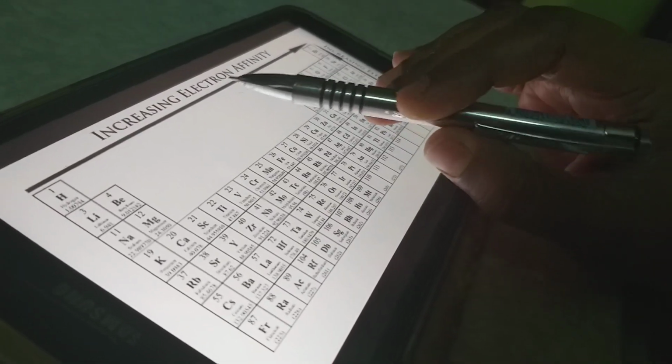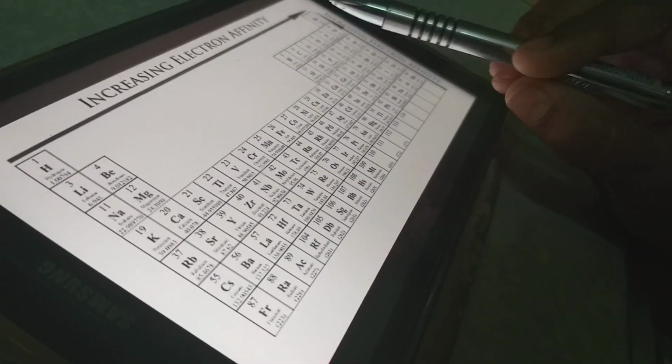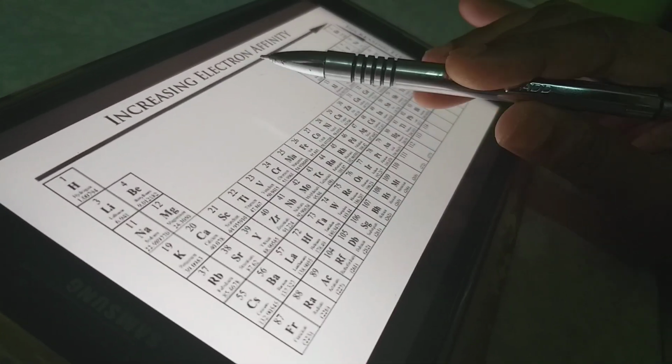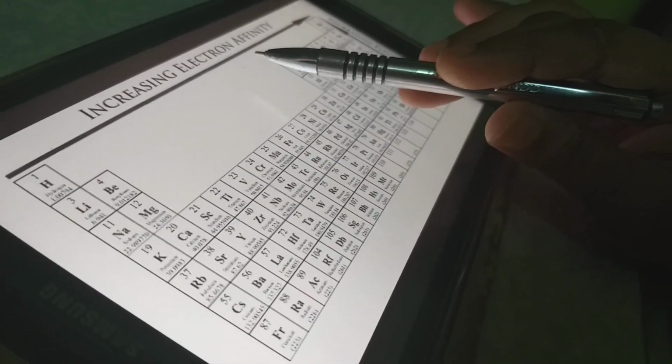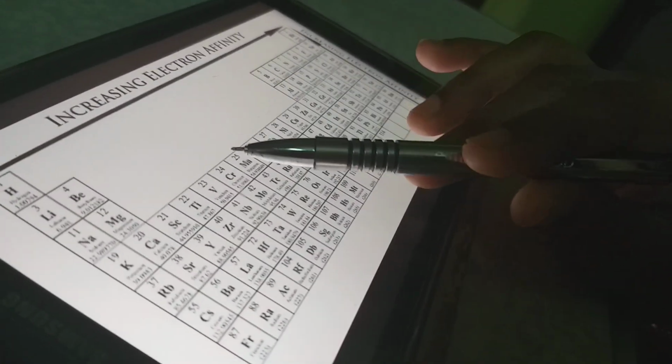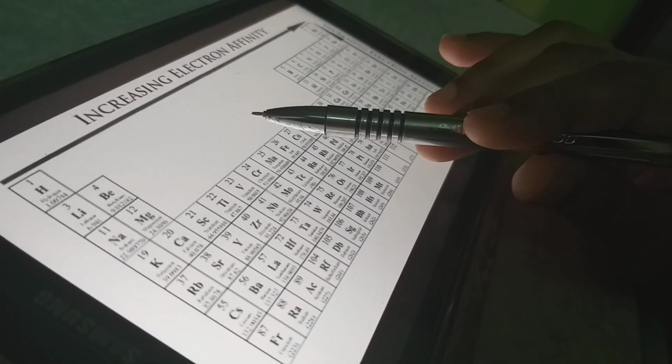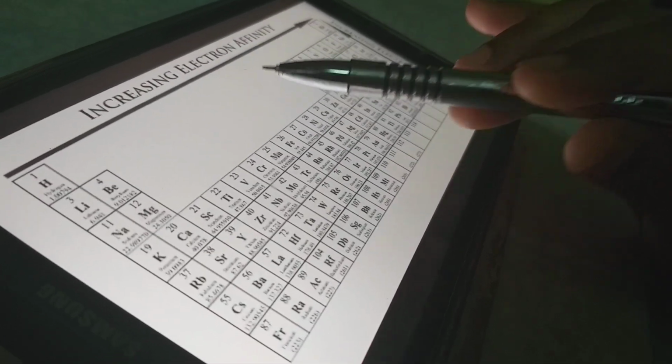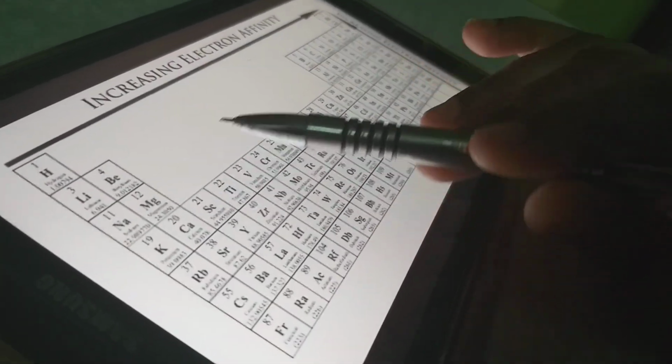Okay, now the second factor which I am explaining is electron affinity. The definition I told you: the energy required to draw an electron to the last shell of a neutral atom is called the electron affinity. So as usual, when the atomic number is increasing, the number of electrons or the nuclear charge is also increasing.